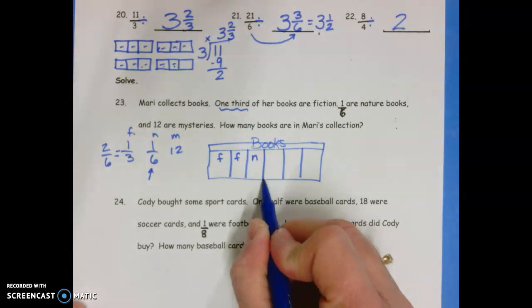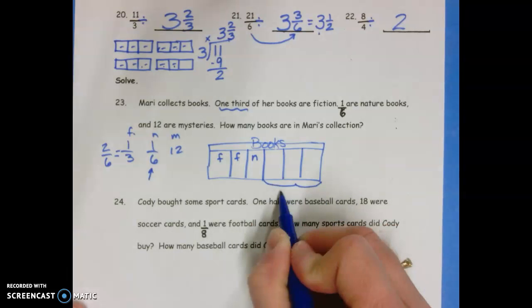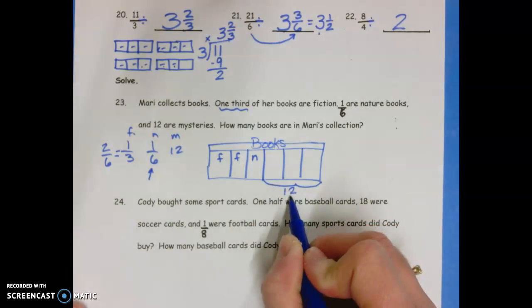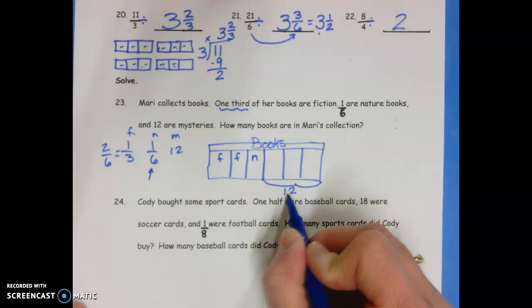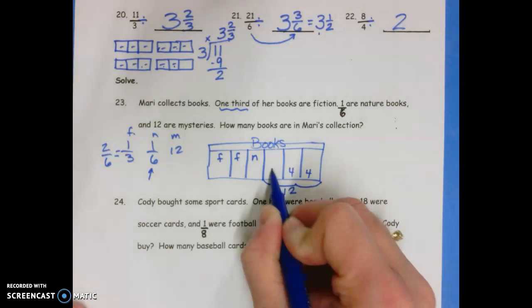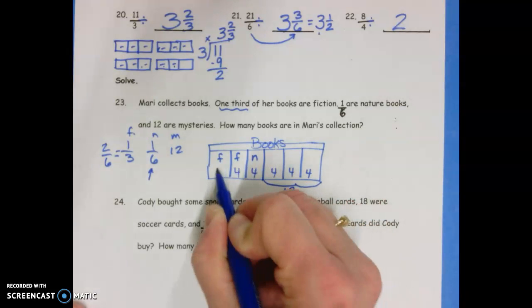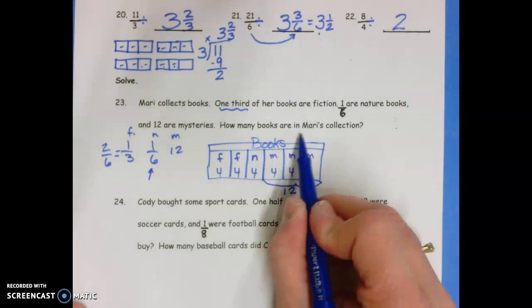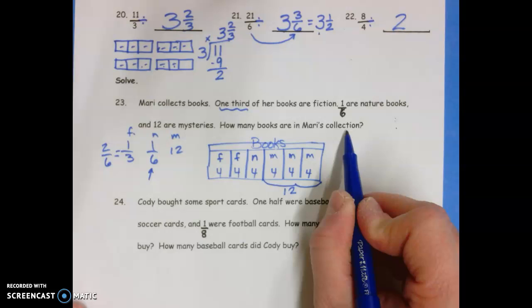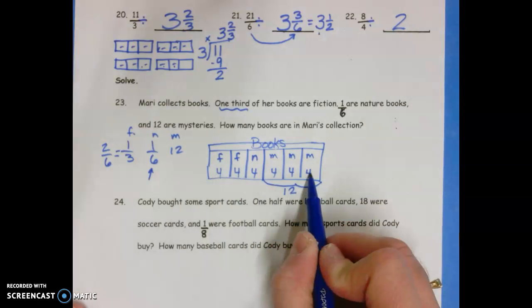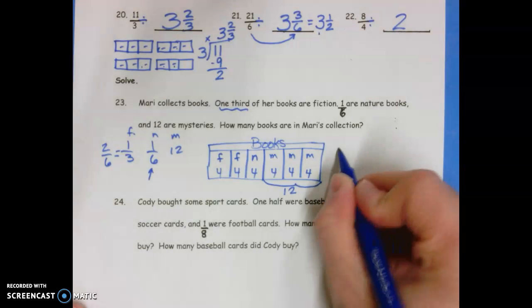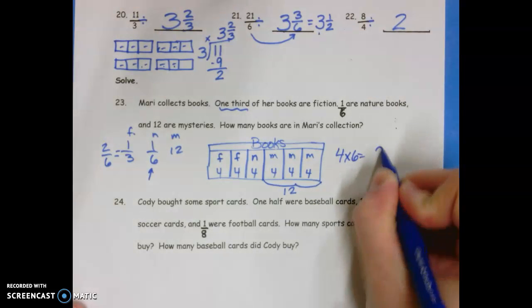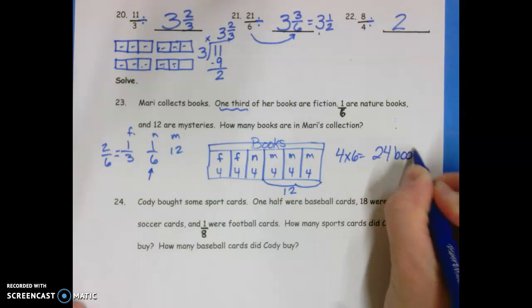And remember how we scooped the last 3 little boxes, and we know over those 3 boxes we have 12 books? Remember, that was a quick division problem. 12 divided by 3 is 4. So the value of each box is 4 books. So I could ask all kinds of questions, but this one was, how many books are in Mary's collection? That includes all the books. So I have 6 chunks with a value of 4 books in each chunk. The answer is 4 times 6 is 24 books.